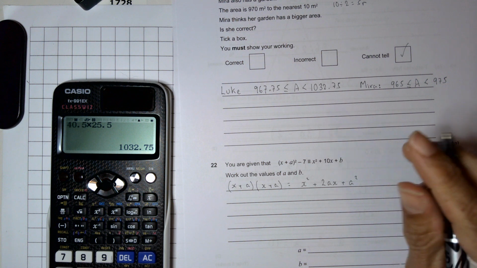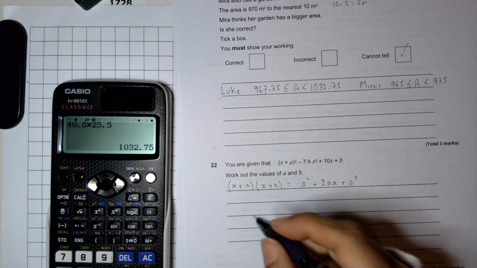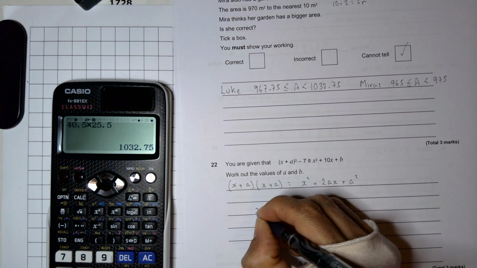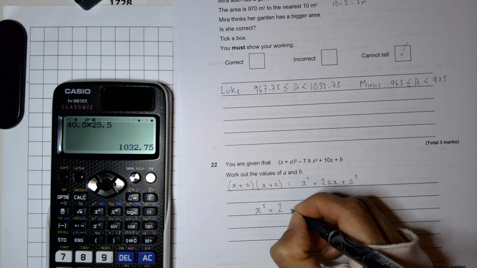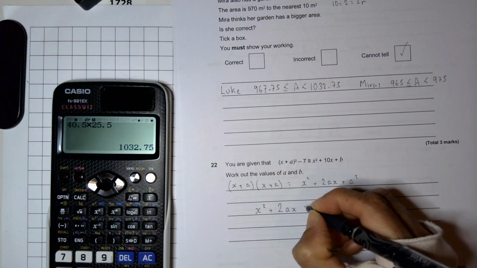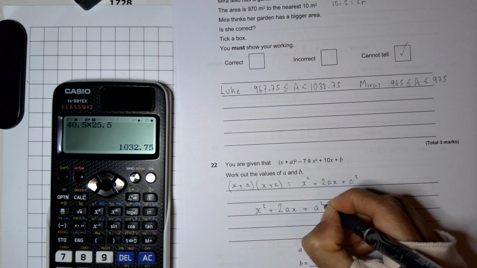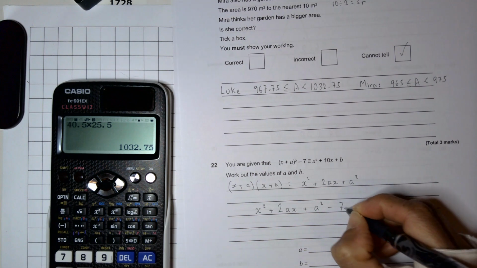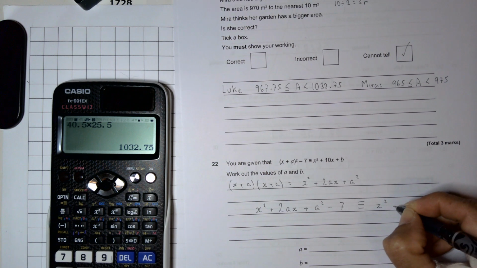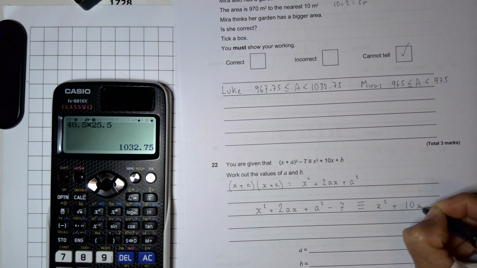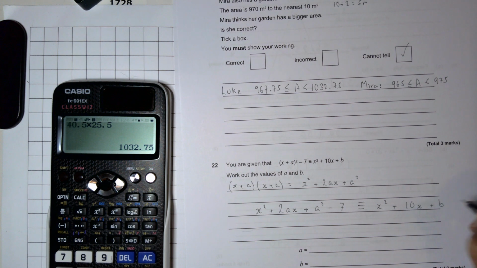So when I now do this, I'm going to write the left hand side, and so the left hand side is x squared plus 2ax plus a squared, take away 7, and that is identical to x squared plus 10x plus b. And we want to find out what a is and what b is. And to do that we're going to compare and balance it out.